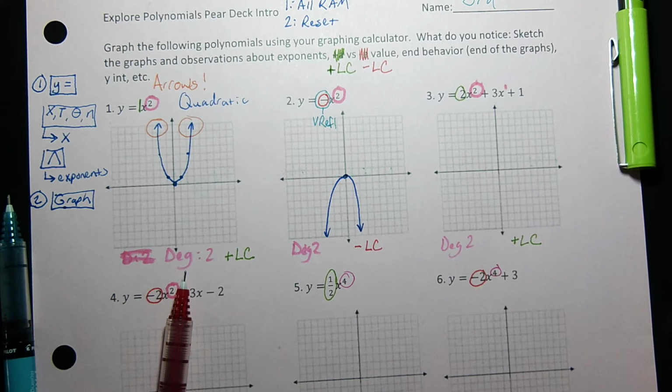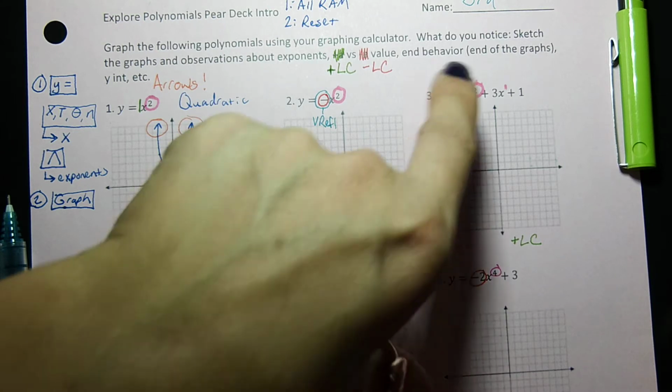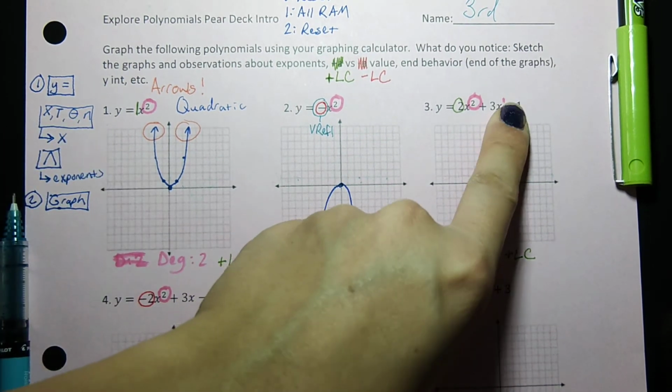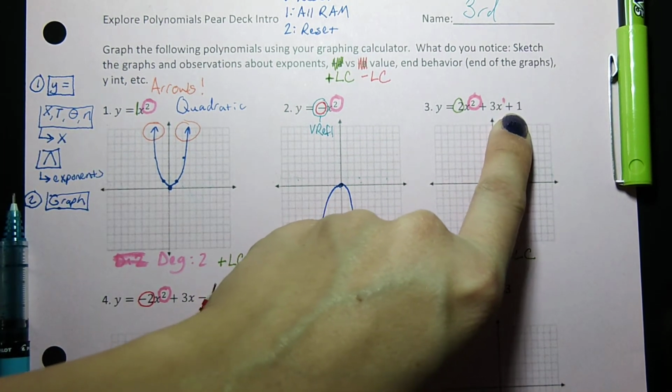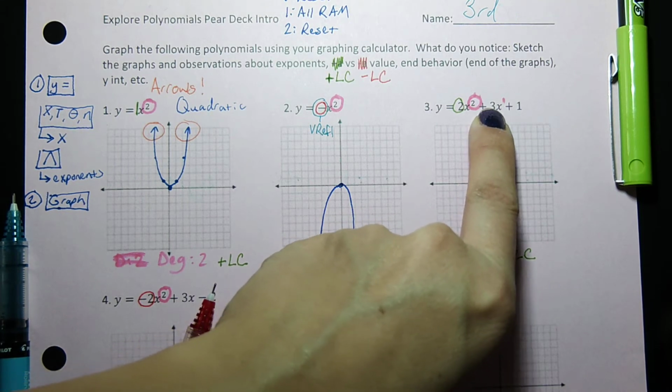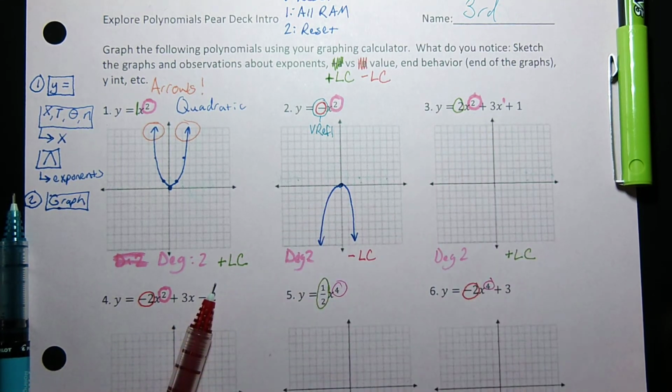Now on the next one, if you're looking at that going, ooh, is that +1 moving me up 1? And if it is that 3 stretching and the 2 also stretching? Folks, we have a problem here because transformation rules only work when our equations are in vertex form or transform form.